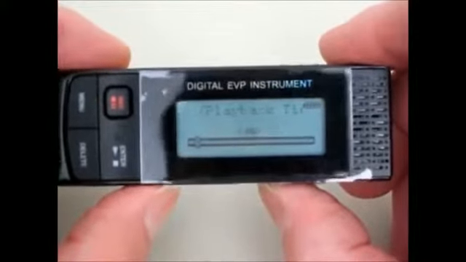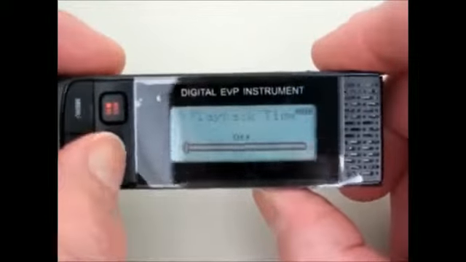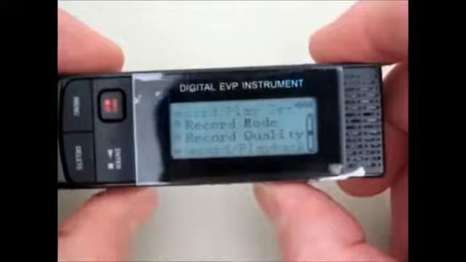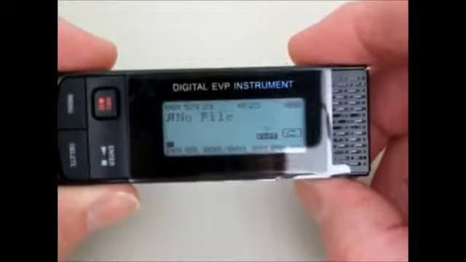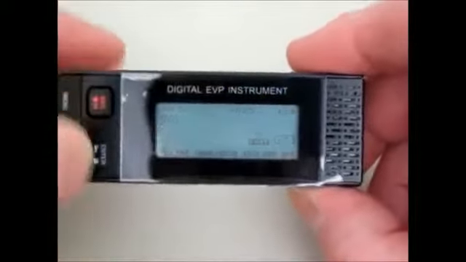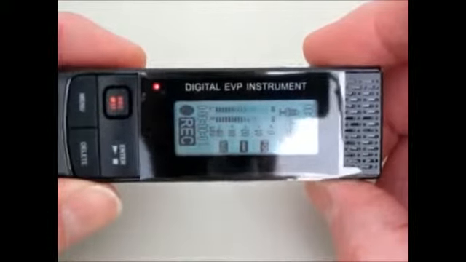4, 3, 2, 1, off. Then hit the enter button to confirm. And then we exit from this by hitting the escape button on the side. We're back to the main file menu. The next step is press the record button. It initializes and goes into the recording mode.